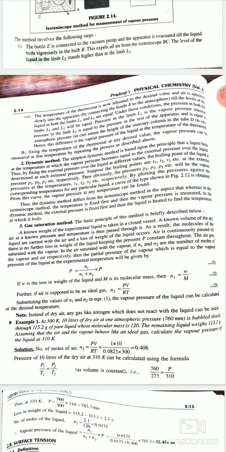The second method is the dynamic method. The simplest dynamic method is based upon the principle that a liquid boils at the temperature at which the vapor pressure becomes equal to the external pressure over the liquid. Thus, by fixing the external pressure over the liquid at different values, the boiling point of the liquid is determined at each external pressure.